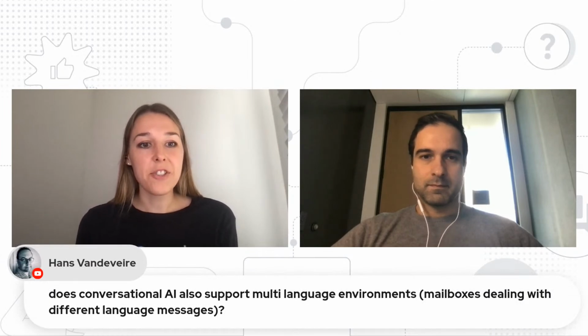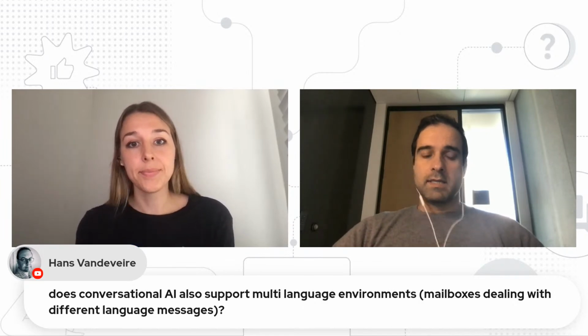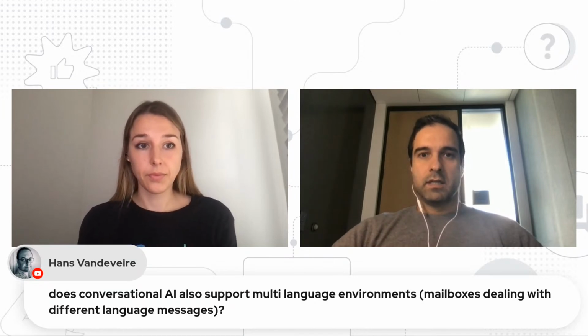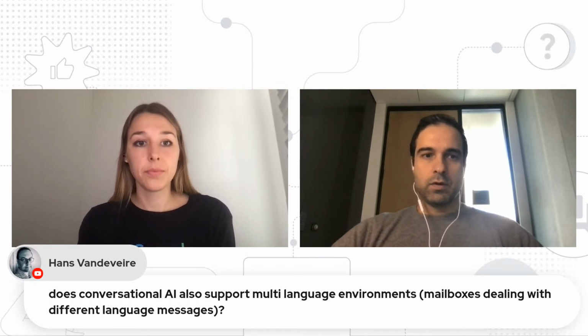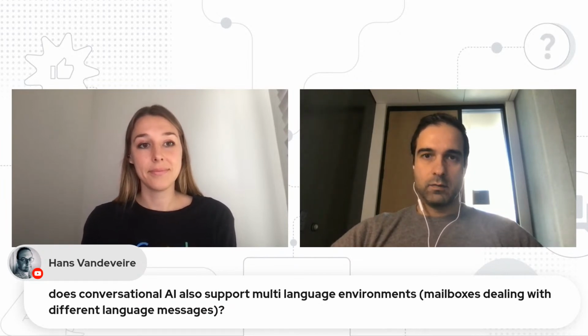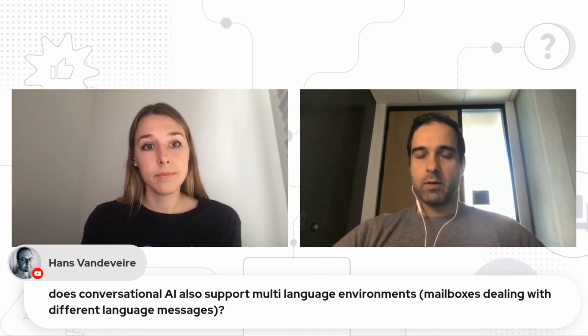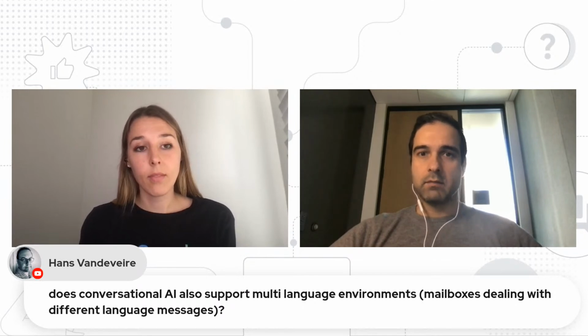Makes sense. All right. Does conversational AI also support multi-language environments, mailboxes dealing with different language messages? Good question. Yes, it does. It needs proper training. Conversational AI is actually extremely interesting and fairly easy to train. You can train the AI with example conversations, and based on the language you're using for the training, you might have that applying to different languages.